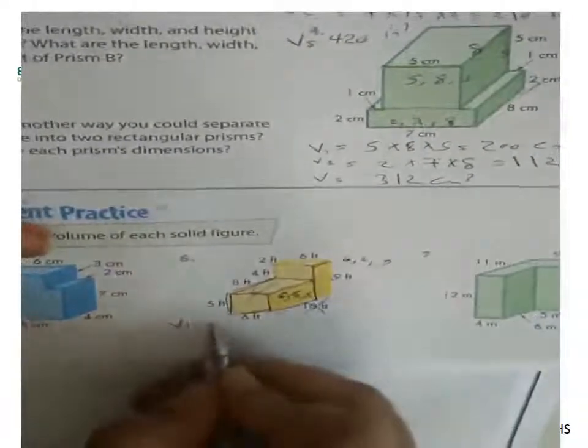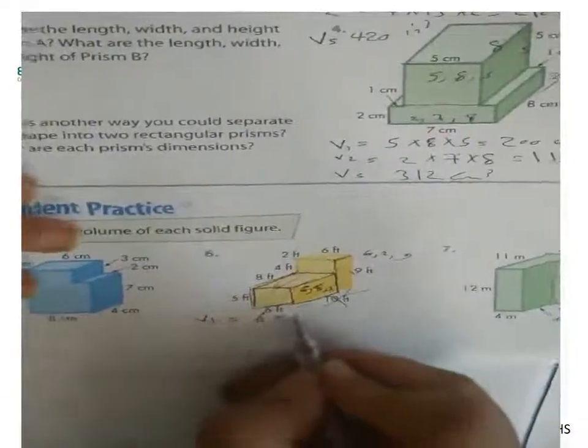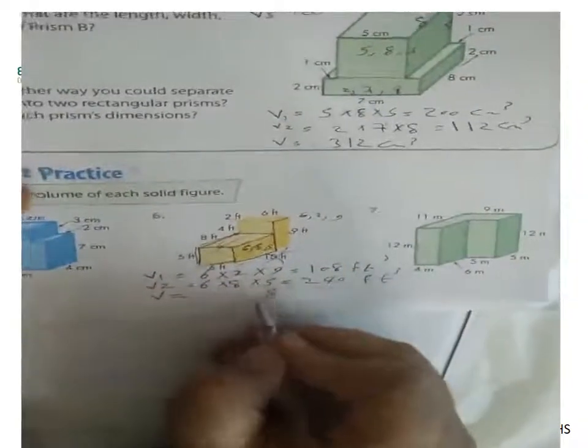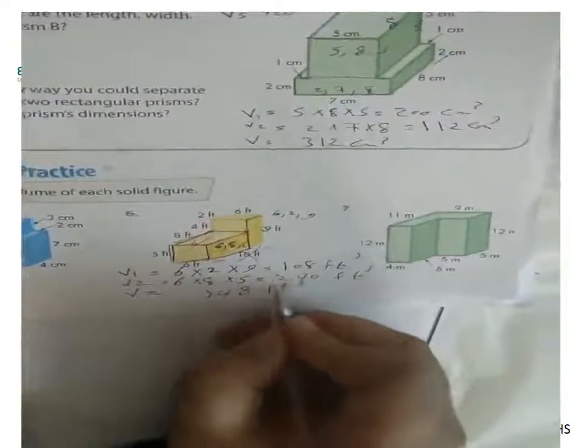So the volume of the first one equals 6 times 2 times 9 equals 108 cubic feet. And the volume number 2, dimensions 6 times 8 times 5 equals 240 cubic feet. So the volume equals, we add 108 and 240, 348 cubic feet.